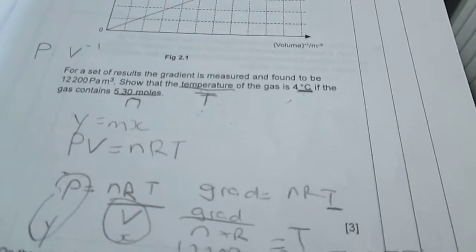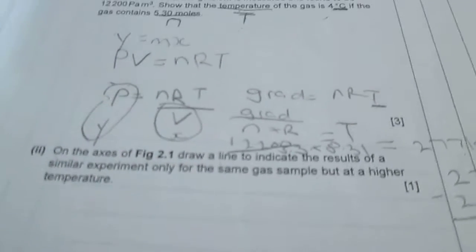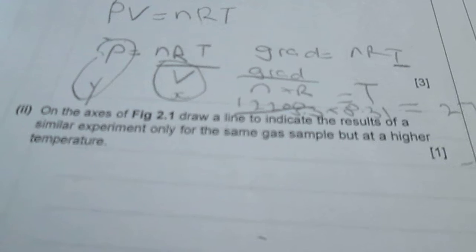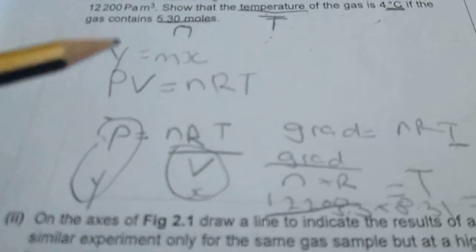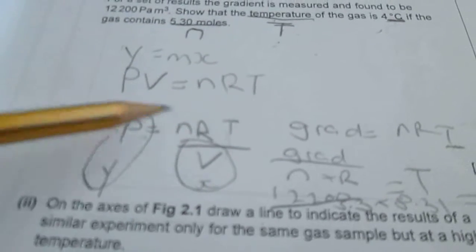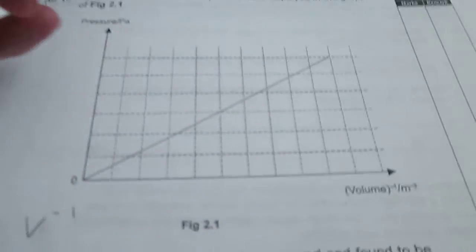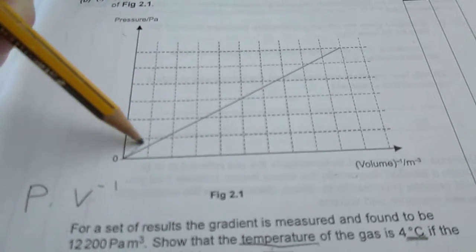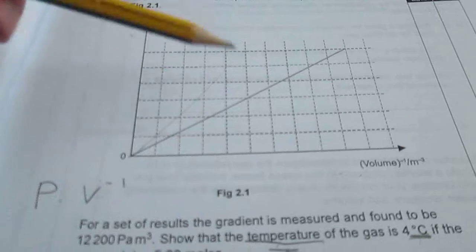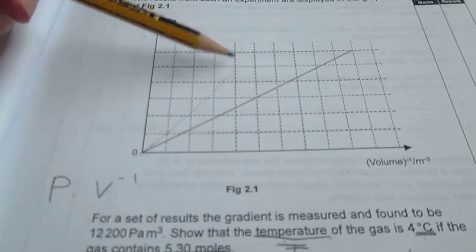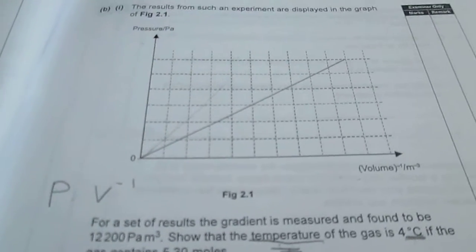It's simple enough. Okay, this next one is saying on the axis of the graph above, draw a line to indicate the results of a similar experiment, except the gas is at a higher temperature. Looking at this, it is again a y equals mx equation. P is proportional to T. For a higher temperature, it's just going to be a steeper line. So if I had a ruler, I'd be drawing that straight like that. Any line that starts from 0,0 and goes above will give a steeper gradient than the current line we have, and is the correct answer.